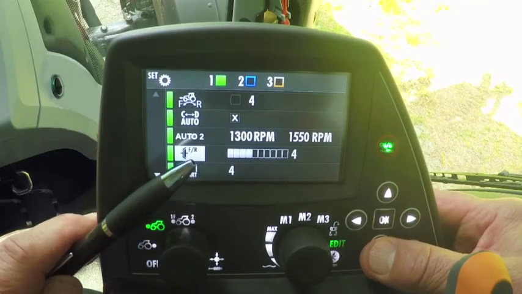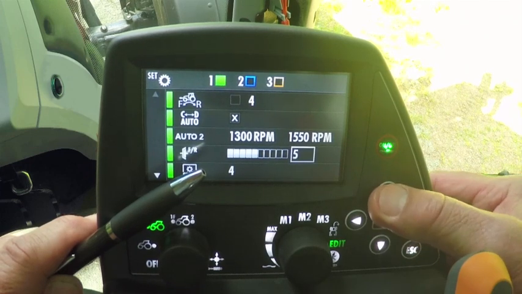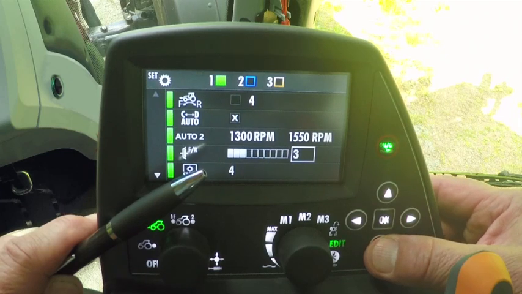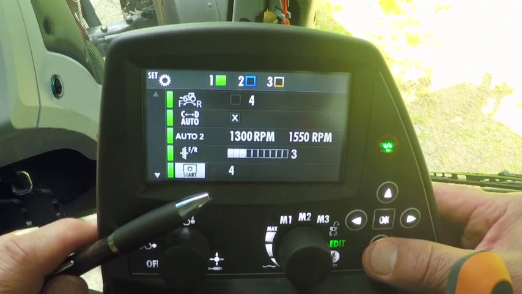The next setting is for adjusting the power shuttle aggressiveness. By increasing the number, directional changes will be more aggressive. With the smaller number, directional changes will be slower and softer. Then comes rear power takeoff engagement adjustment.